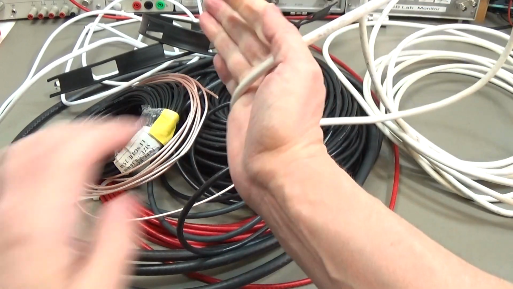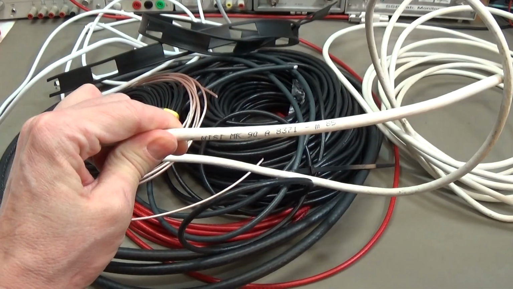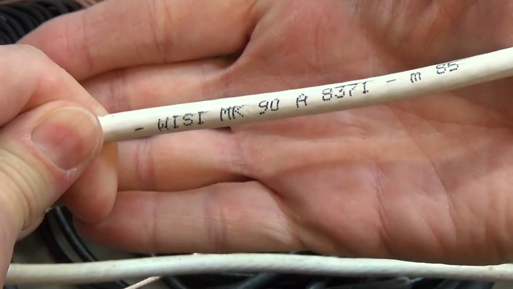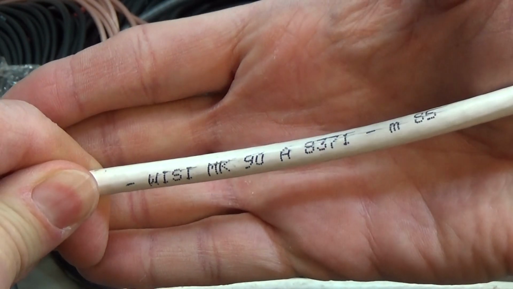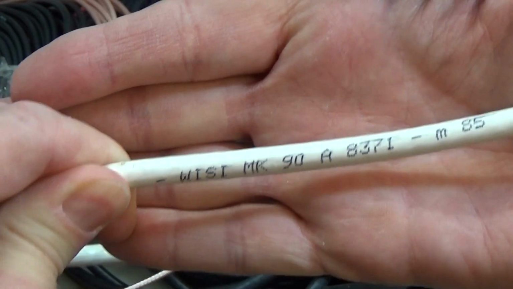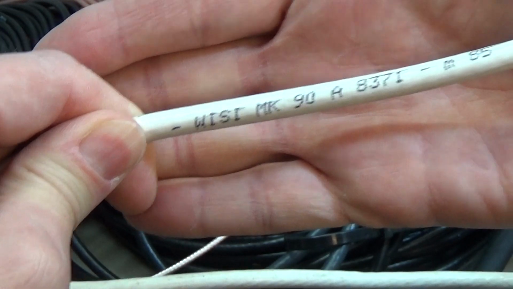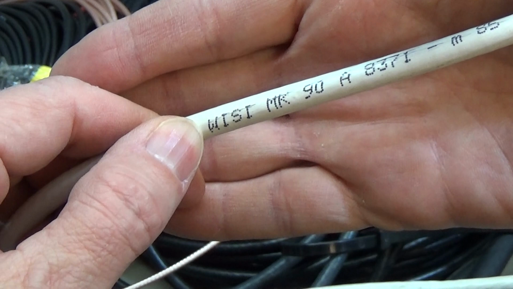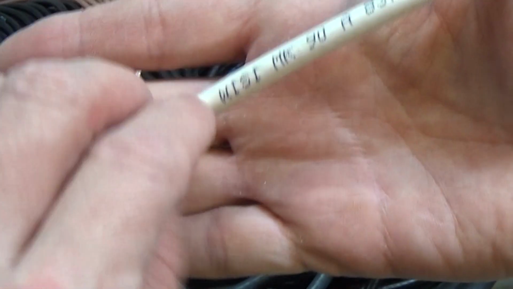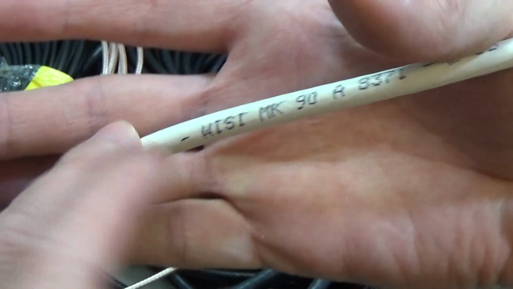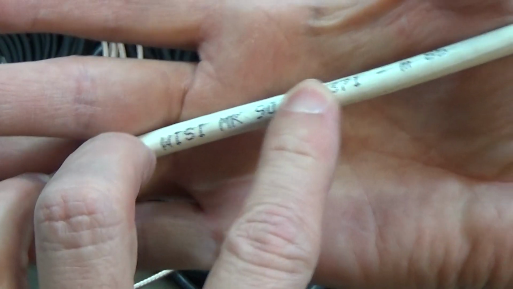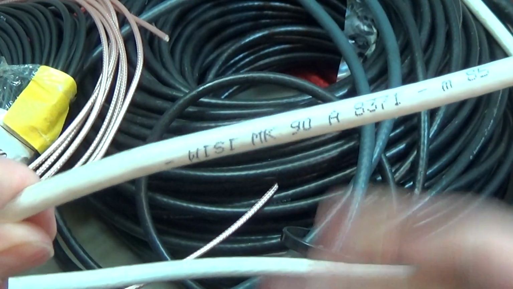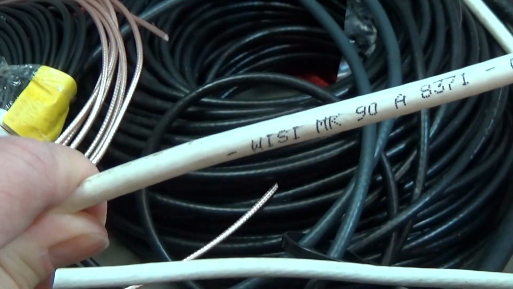So even this here, this is really a very good brand, but you do not get information about the impedance. It is easy to look it up on Google, because it is called VZ. It is a German brand, and it is a MK90. So it is easy to look it up on Google.